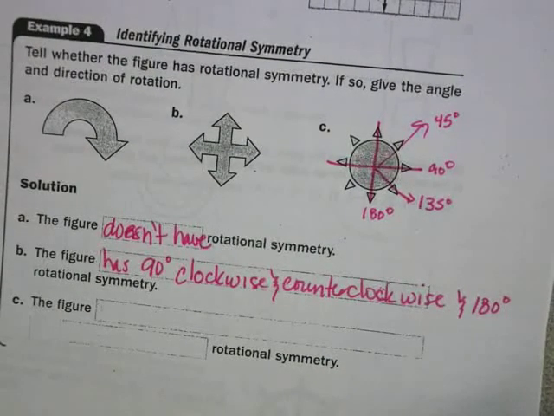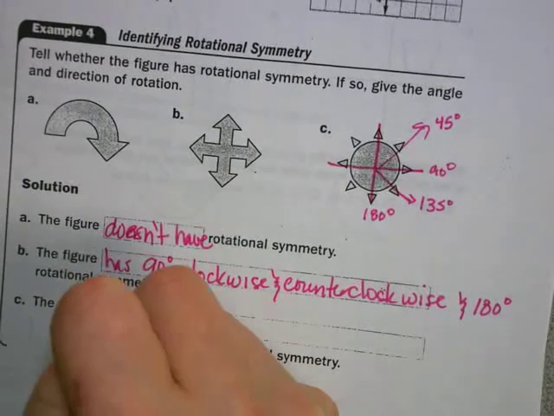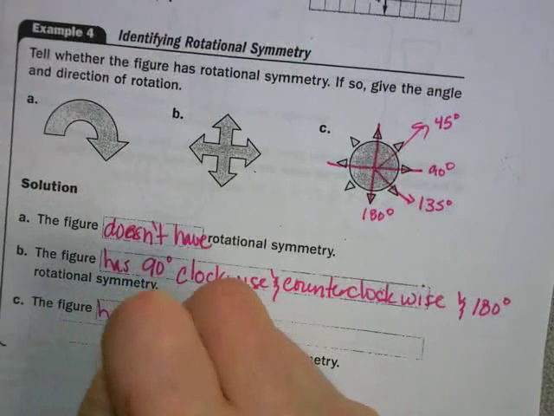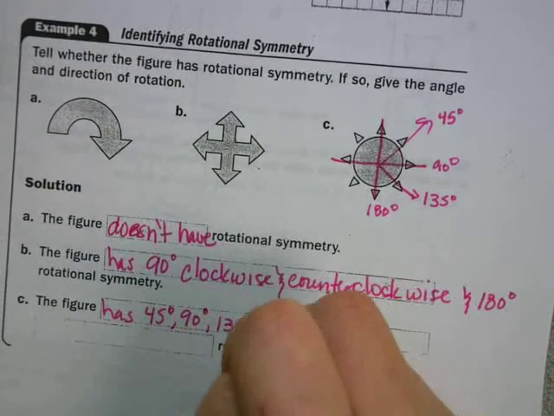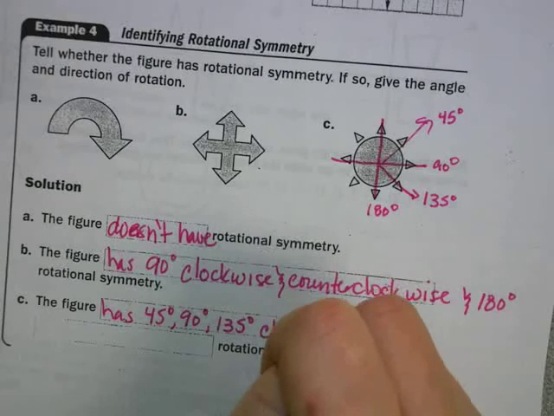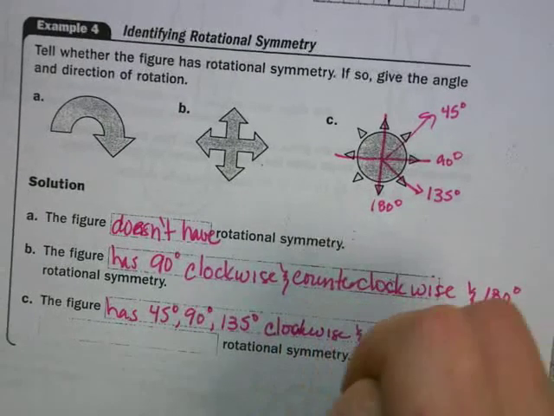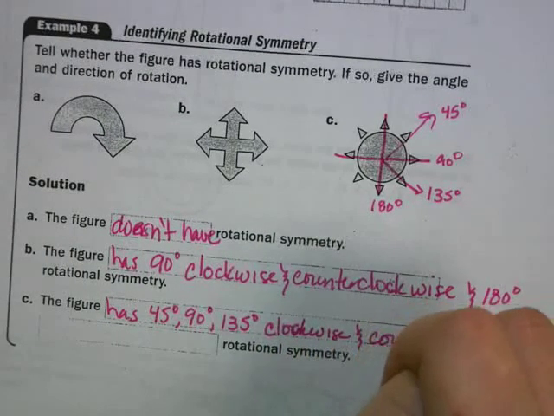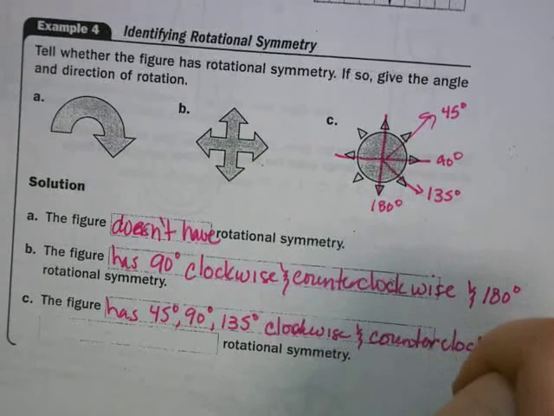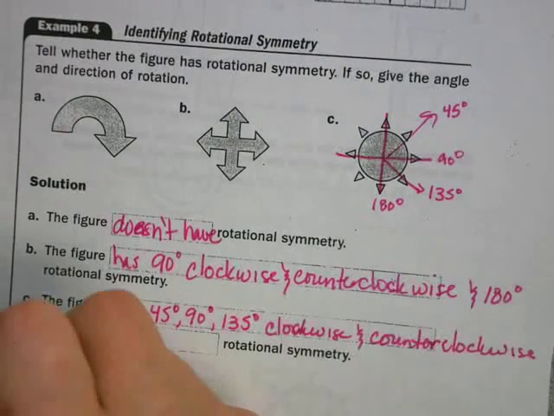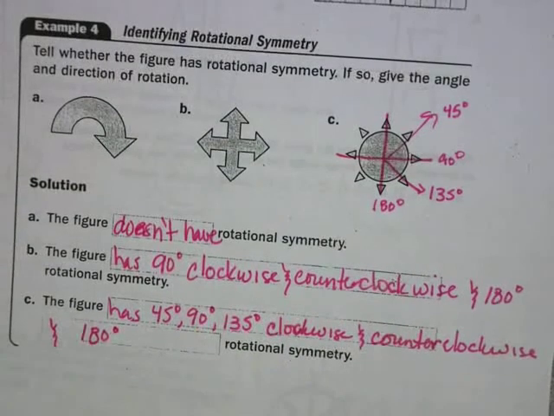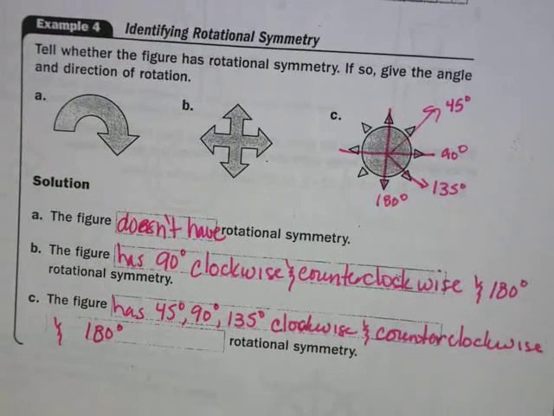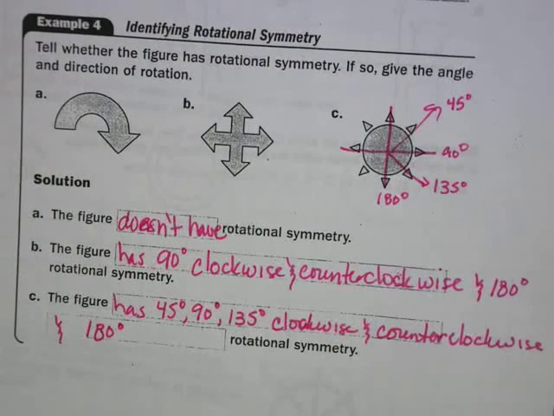So the figure has 45 degree, 90 degree, and 135 degree clockwise and counterclockwise rotational symmetry. And it has 180 degree symmetry in either direction. Okay? All right, so that is the end of the online notes, and you're on to the next topic. See Mrs. Wyman if you have any questions about any of the items that we were talking about in the notes.